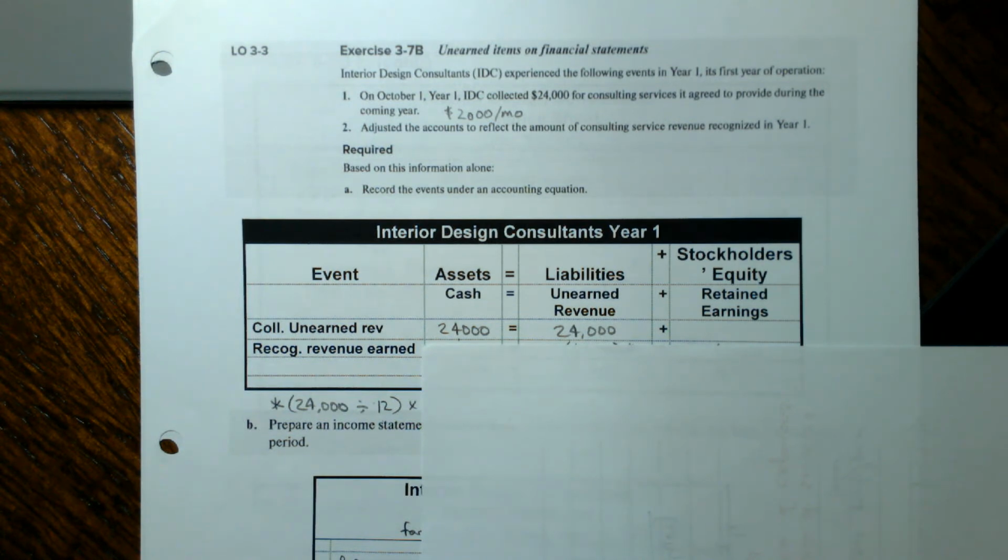of $24,000. If immediately after getting that check and putting it in the bank, I decide, you know what, I don't have the employees to be able to do these consulting services, I don't know what I was thinking, I have to tell them we can't do it, I need to pay them that money back. So it's a liability. I owe them the money until I've earned it. So then we adjust the accounts at year end.